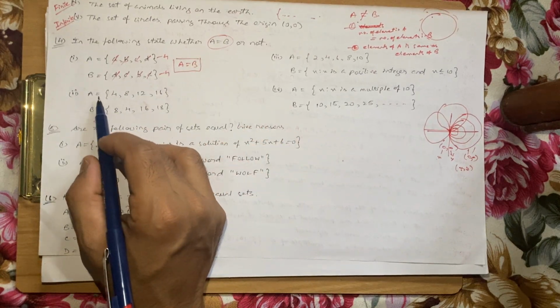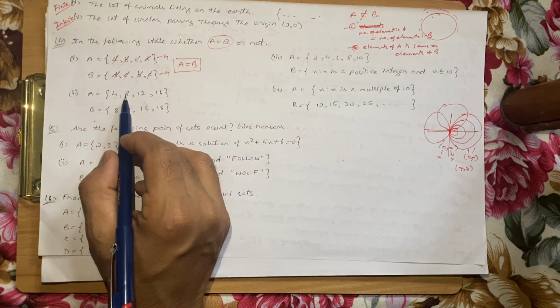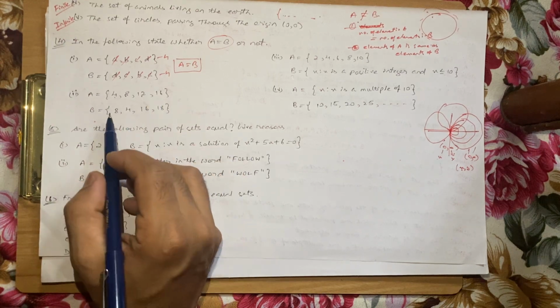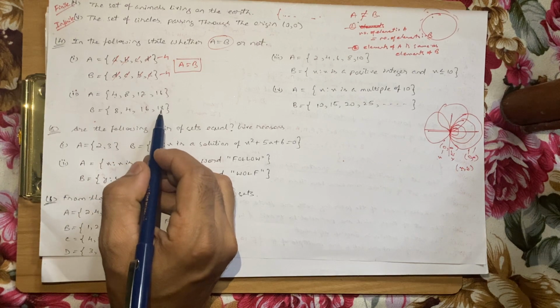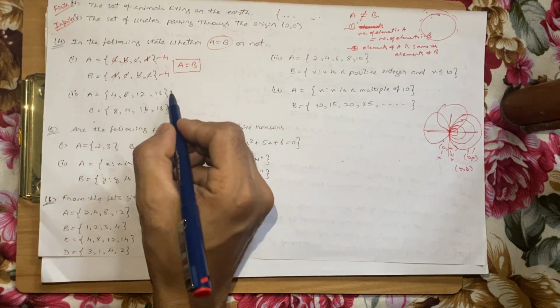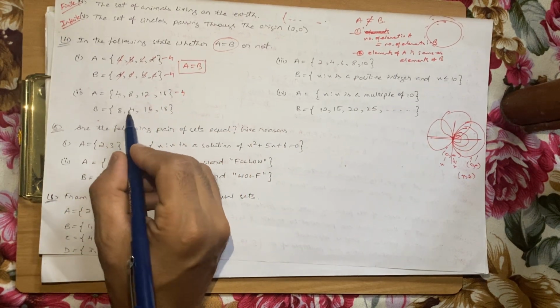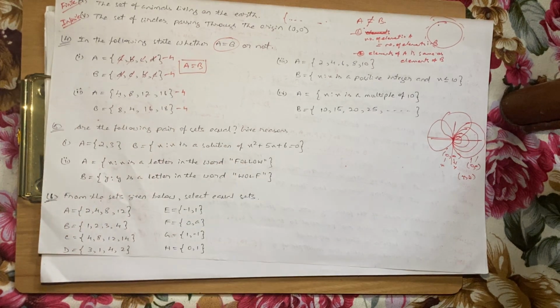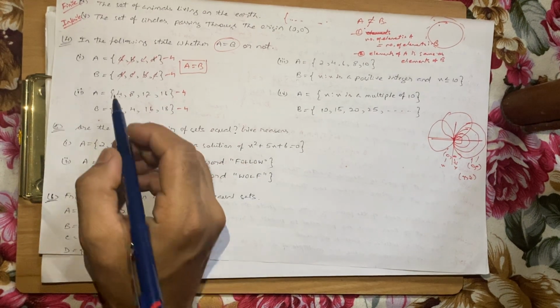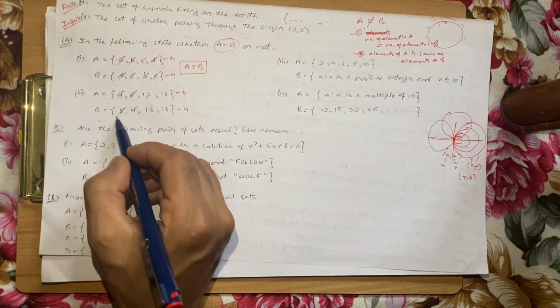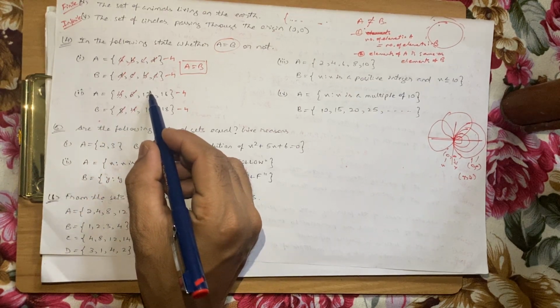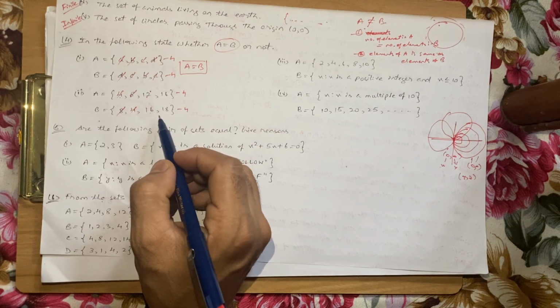Second one, the elements are 4, 8, 12 and 16. Then here you have 8, 4, 16 and 18. Let's check. The number of elements is 4, and here also 1, 2, 3, 4. Now check each of the elements. Here I have a 4, here also a 4. Here I have an 8, here also an 8. Here I have a 12, but here I do not have a 12.